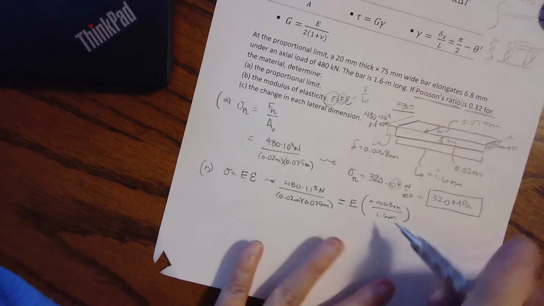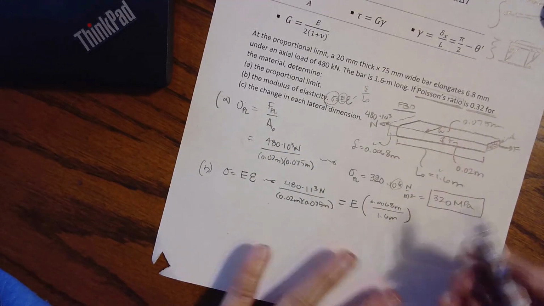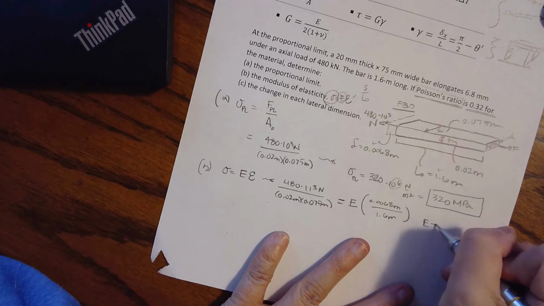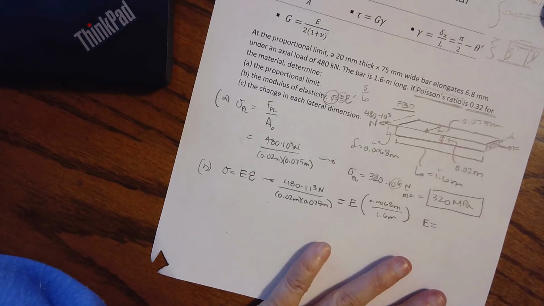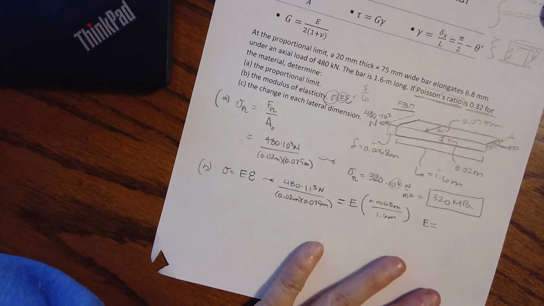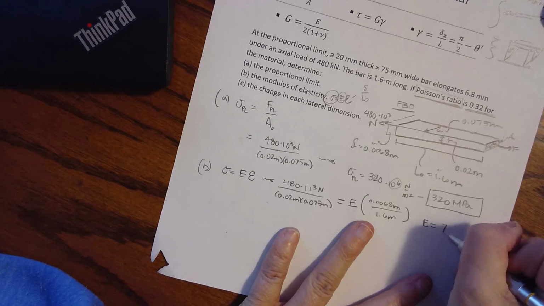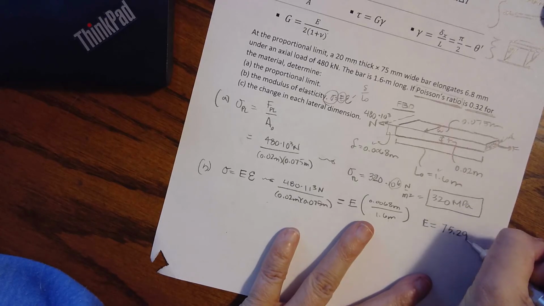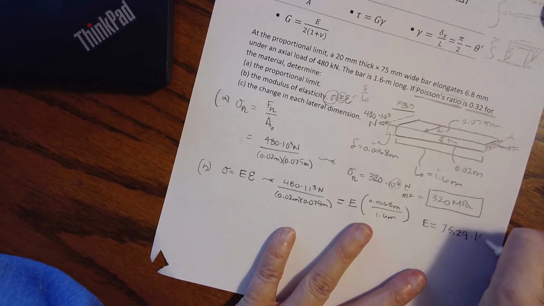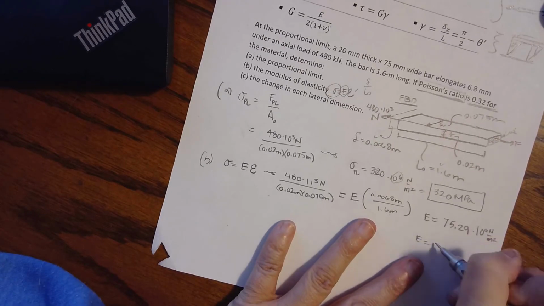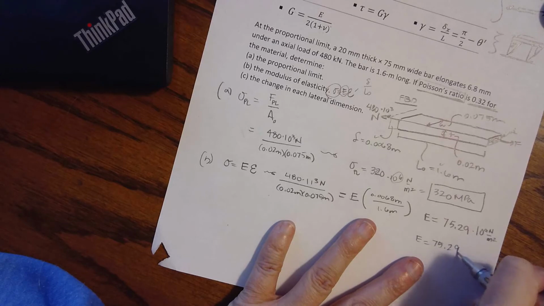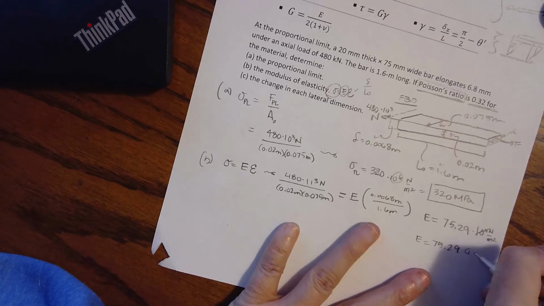And now, if I cross multiply and divide, I'm going to get that my modulus of elasticity is a really big number. It's going to be 75.29 times 10 to the 9th newtons per meter squared. So E equals 75.29 gigapascals.